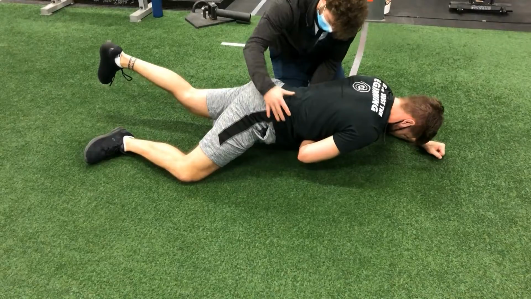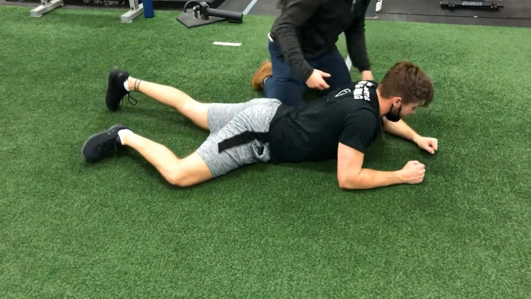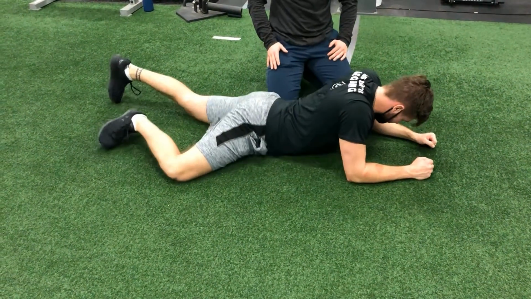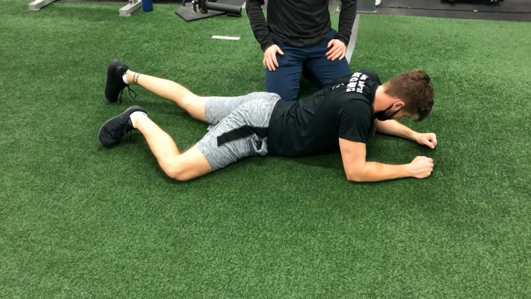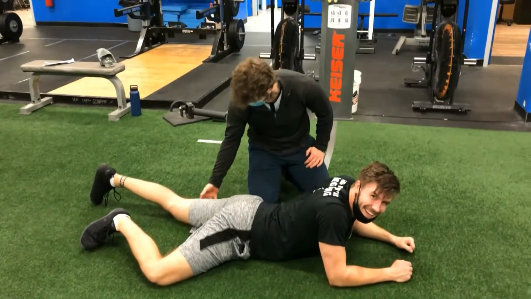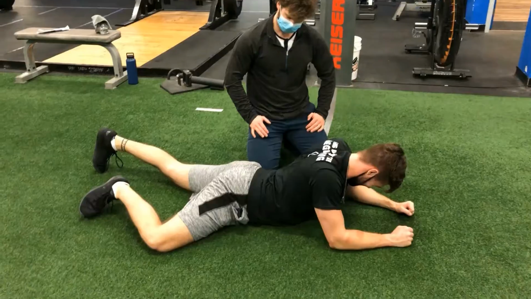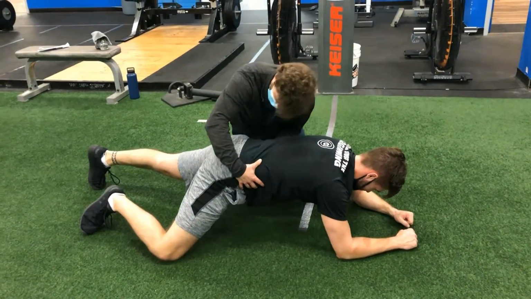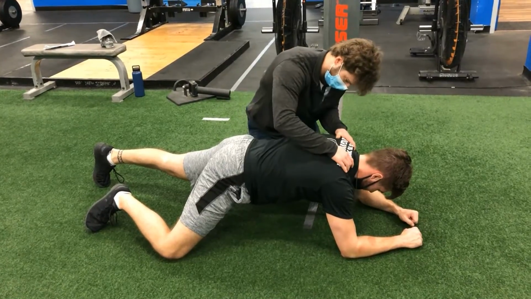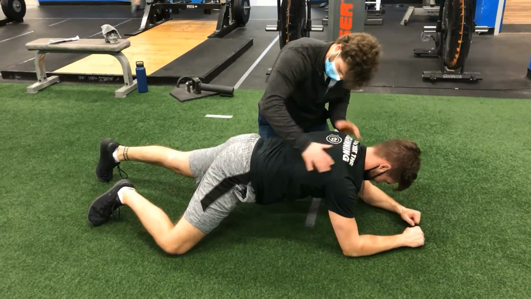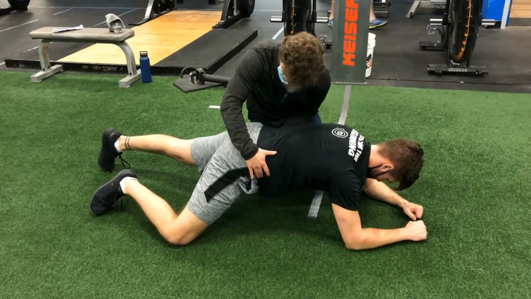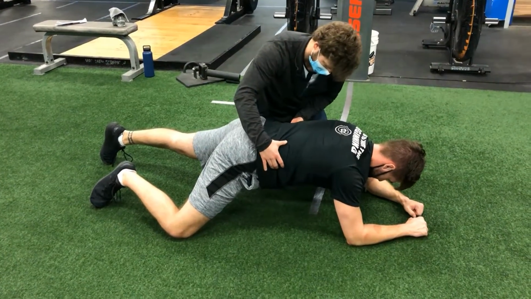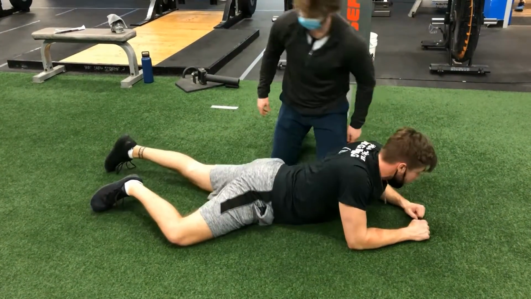So as we can see, we try to get him to do a pure cross crawl pattern with just balancing on opposites. He dumps right away into extension and rotates. So now we've got to add a little bit more stability by adding that left leg and right arm. From there we can see much more neutral spine position. Hips are much more parallel to the ground, which is what we're after. So now we can create that good stability and transfer that power across the kinetic chain.